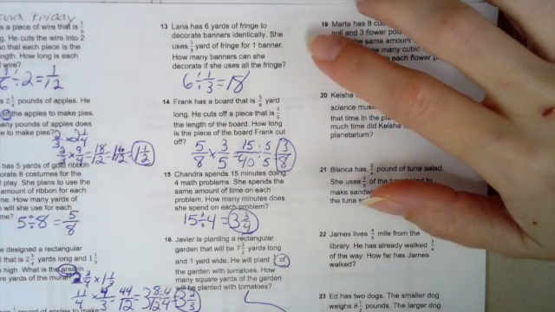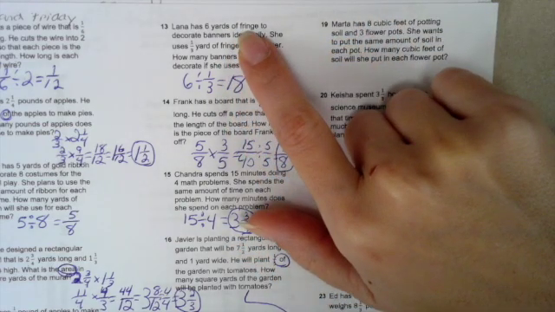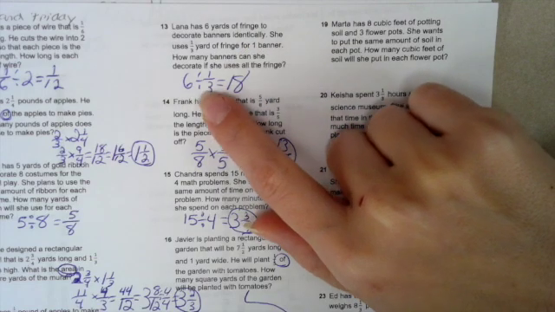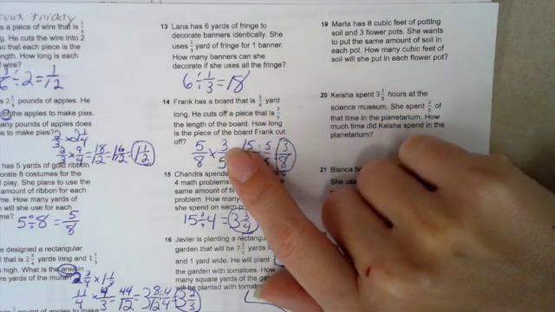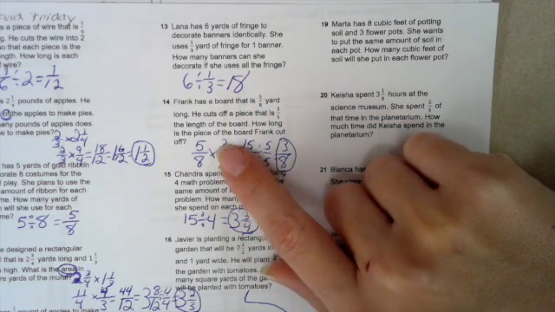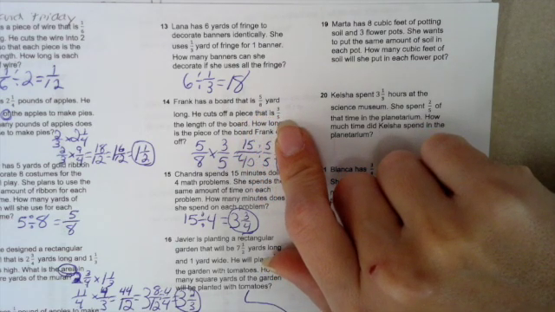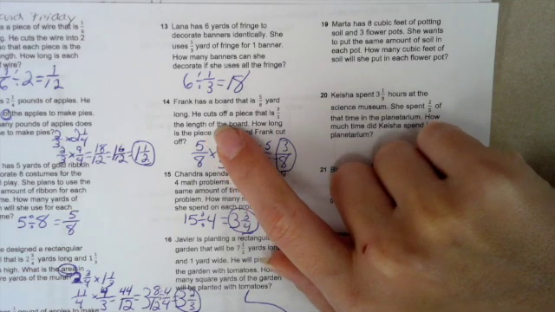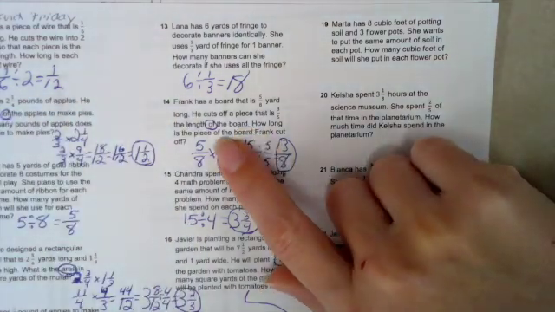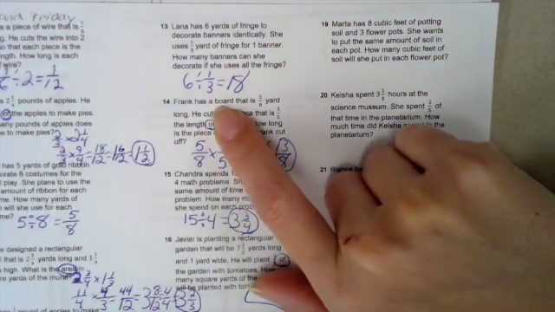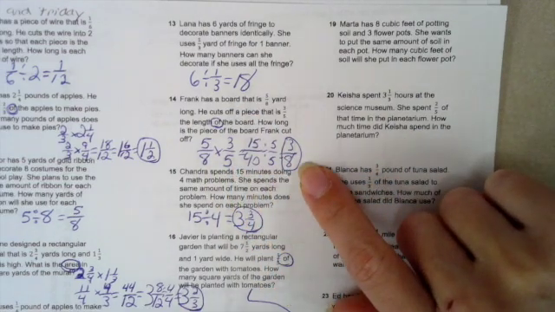All right, you should have worked all of these out by now. She's taking 6 yards of fringe to decorate banners. So 6 divided by 1/3, she can do 18 banners. This one was a little tricky. He cuts off a piece. He's got something that's 5/8, but he cuts off something that's 3/5 the length of the board. This little word of here means it's multiplication because it says of the board and the board was 5/8. So 5/8 times 3/5, when we simplify, we get 3/8.